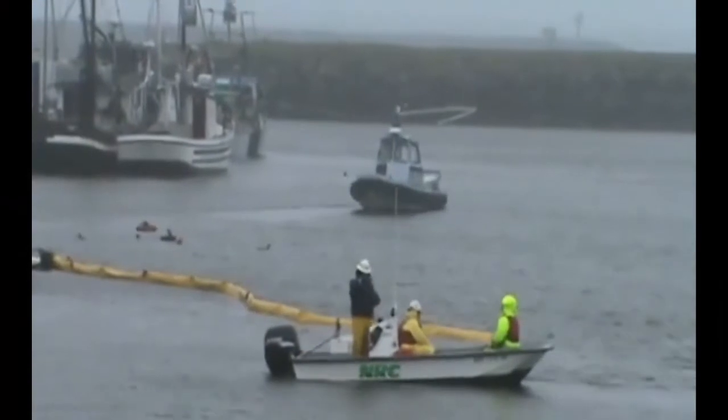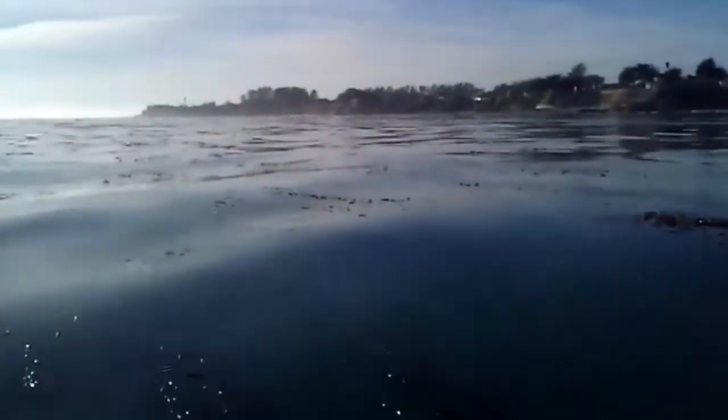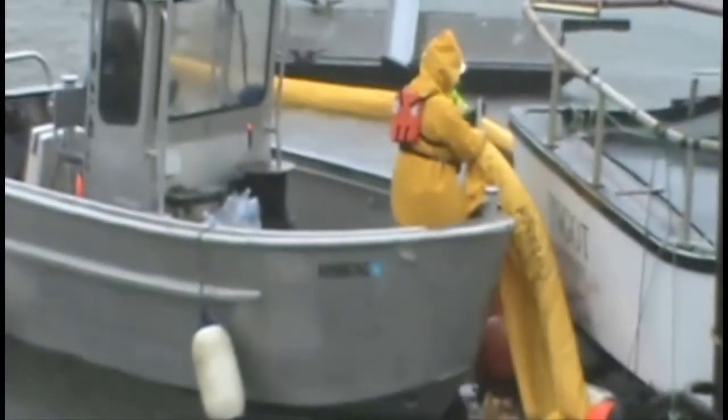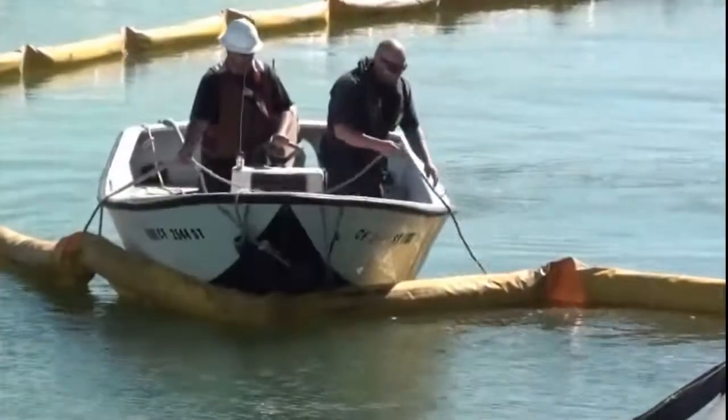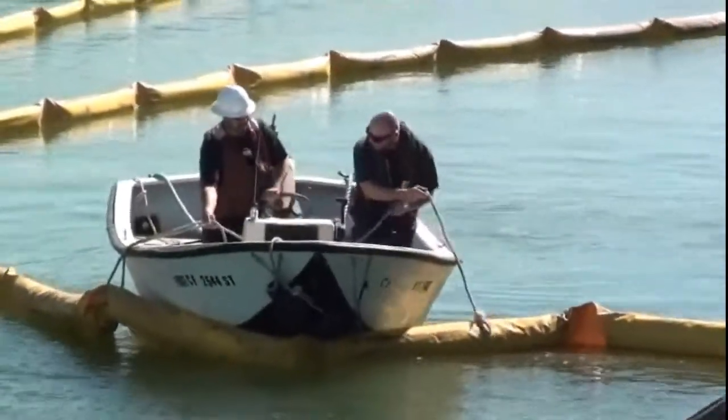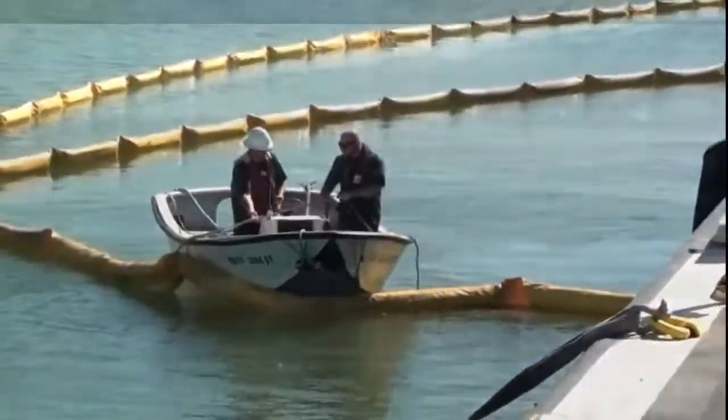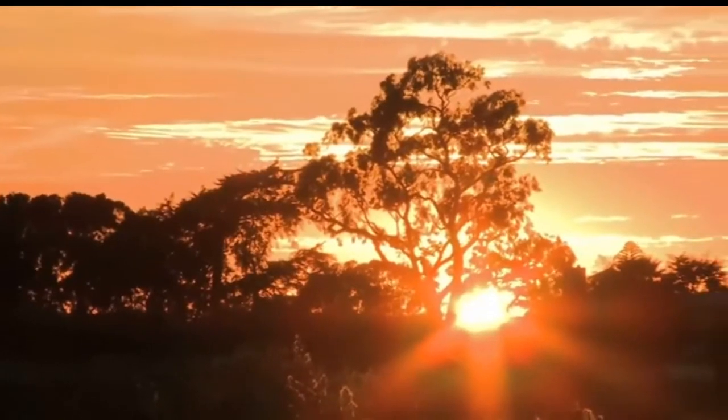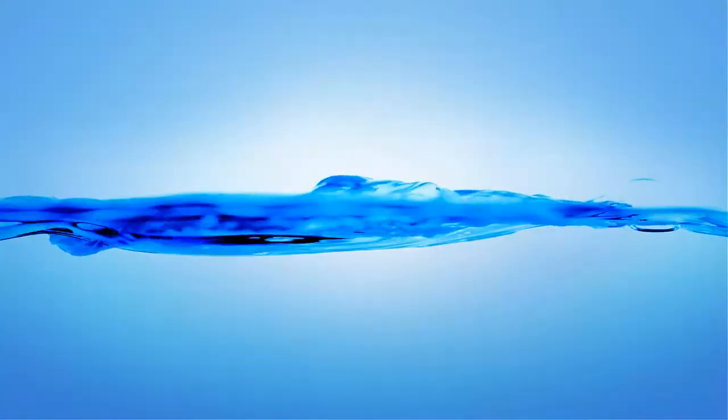All boom has limitations like splashover from wind and breaking waves or changing tides or shifting currents. But it still continues to serve responders as a tool for collecting and removing oil, or for preventing it from impacting sensitive shoreline habitats in other areas.